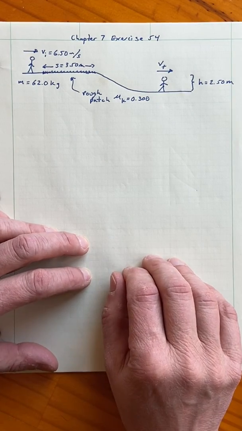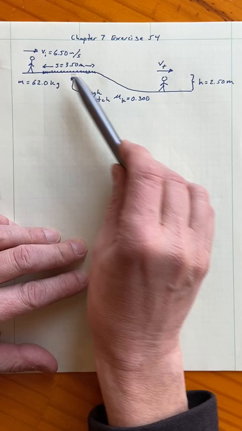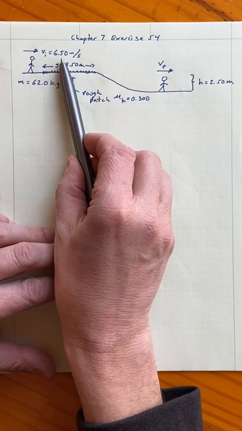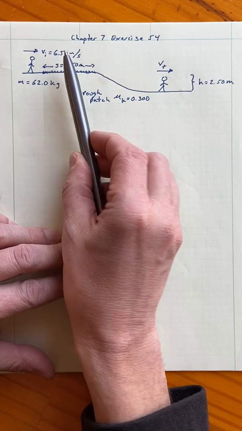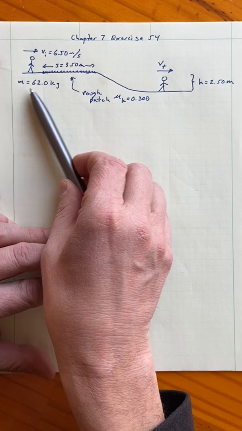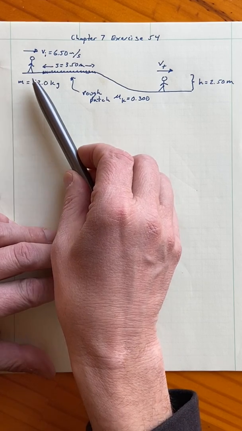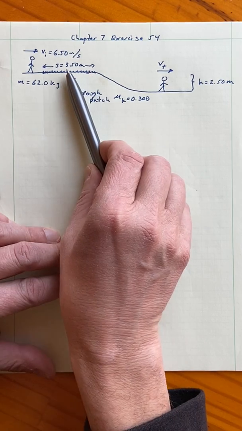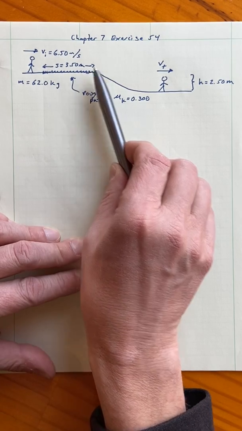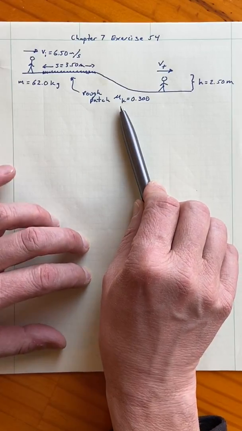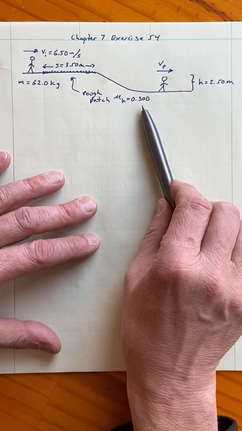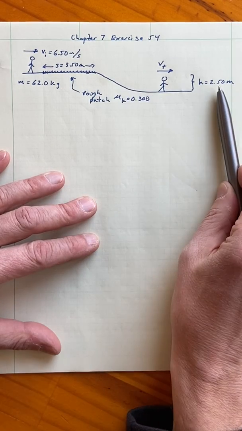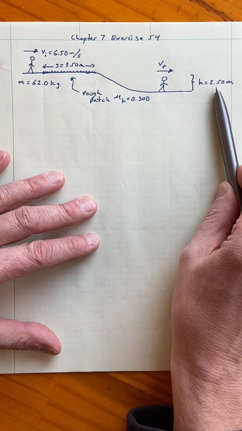The problem is about a skier who's skiing along on a level surface above a hill, a little downward hill. Initially, the skier's going 6.5 meters per second, and they're also given the fact that the skier's mass is 62 kilograms. As the skier is going along, he encounters a rough patch of snow. The rough patch is 3.5 meters long, and the coefficient of kinetic friction along that rough patch is 0.3. Then the skier encounters a little downhill. The height of the downhill is 2.5 meters.